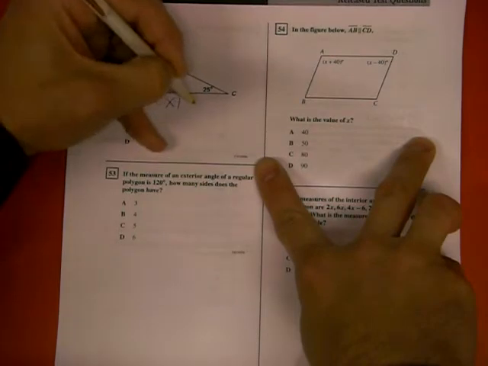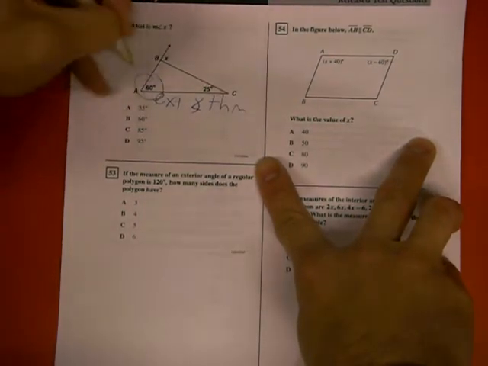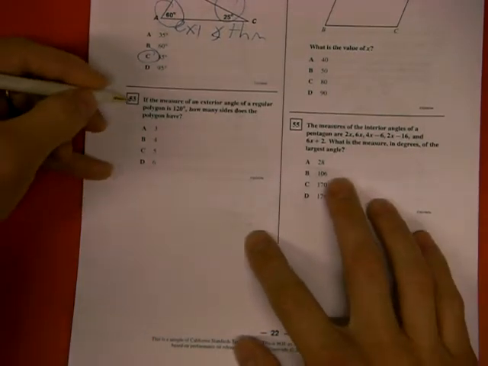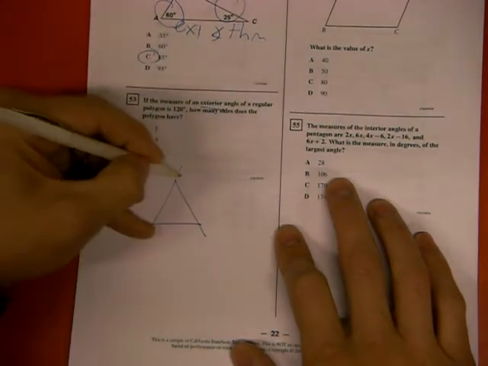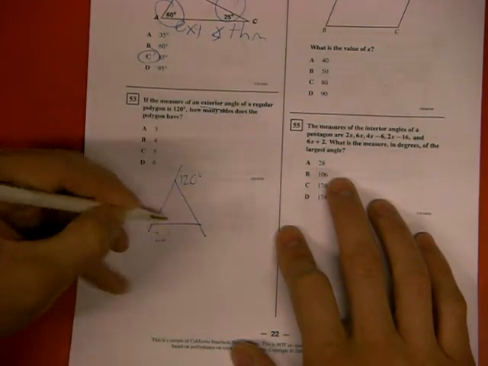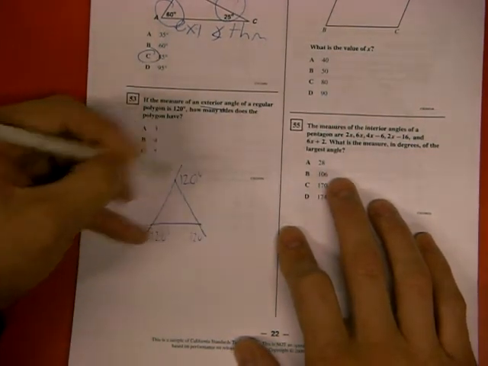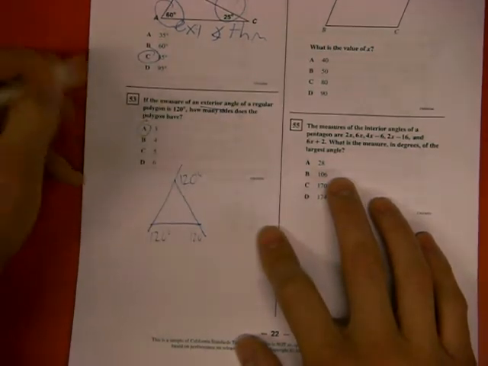Exterior angle theorem. 60 plus 25 tells me that answer. If the measure of an exterior angle of a regular polygon is 120 degrees, exterior angle 120, 120, 120. That's, hey, 1, 2, 3 angles. That must make it a triangle.